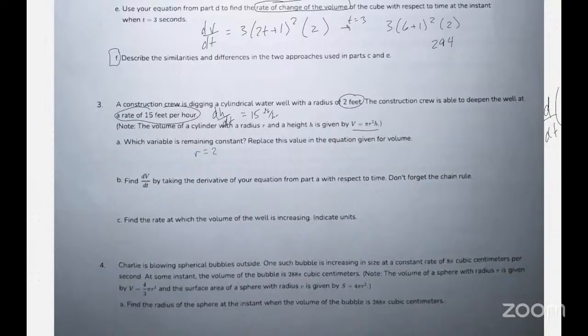Find dV/dt, taking the derivative. Don't forget the chain rule. It's kind of like they're explaining to us. This is number 3, but this should have been number 1. They're helping us think through it, right? So that's 4 pi dh/dt, right? No chain rule really needed in that case because we didn't have any complex functions.